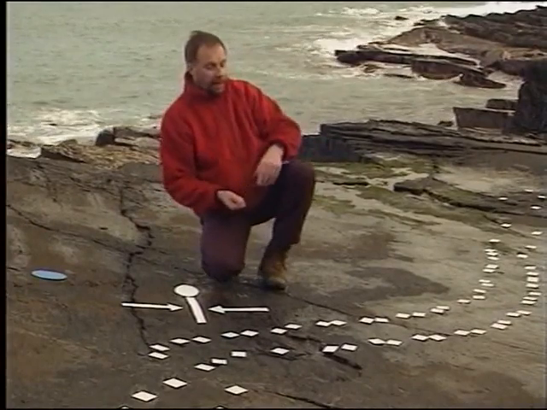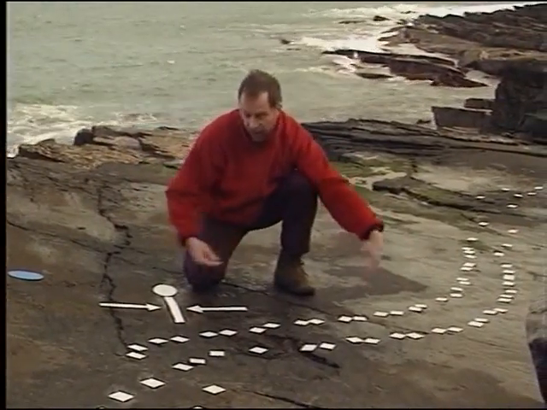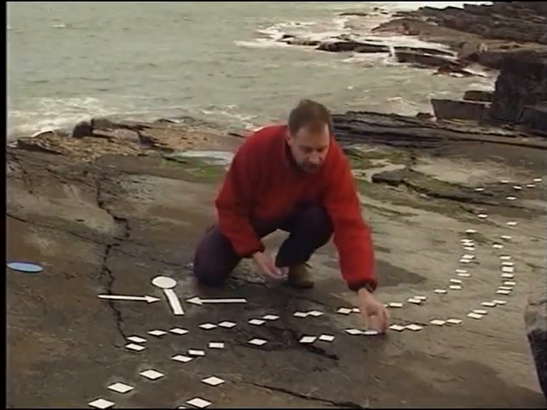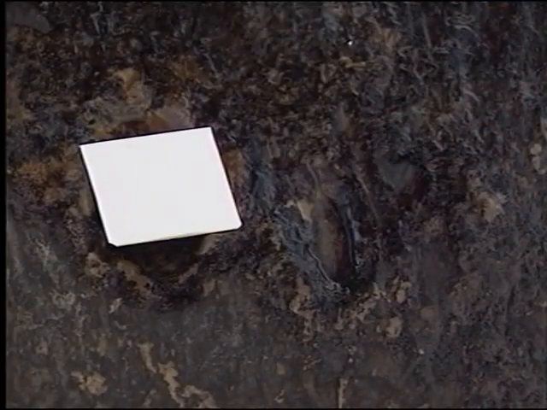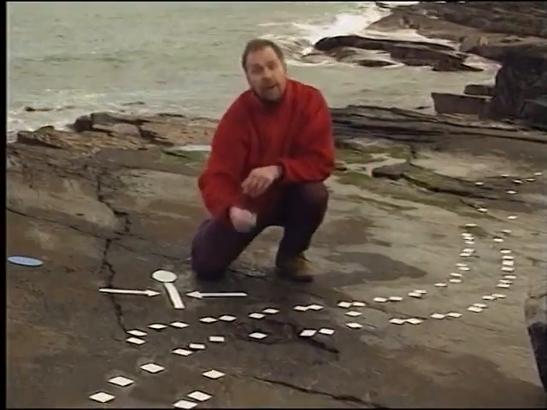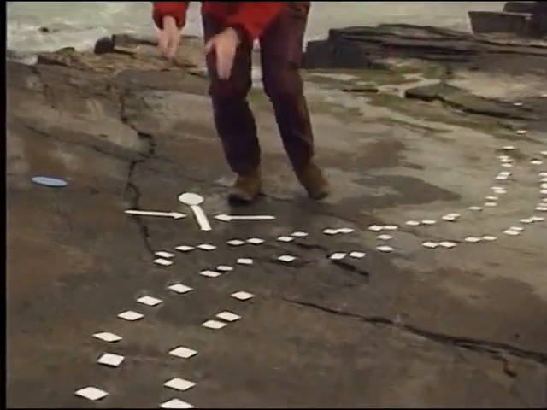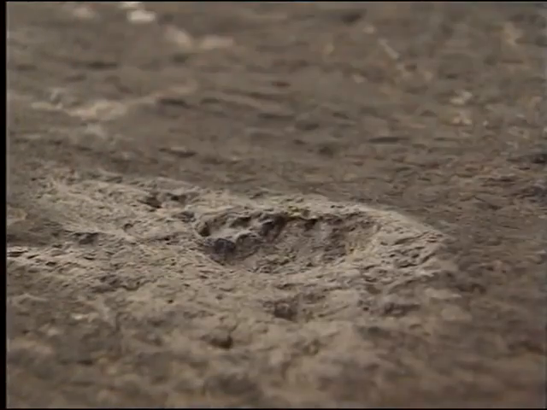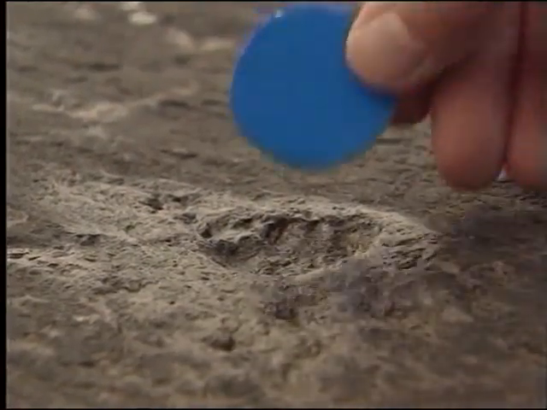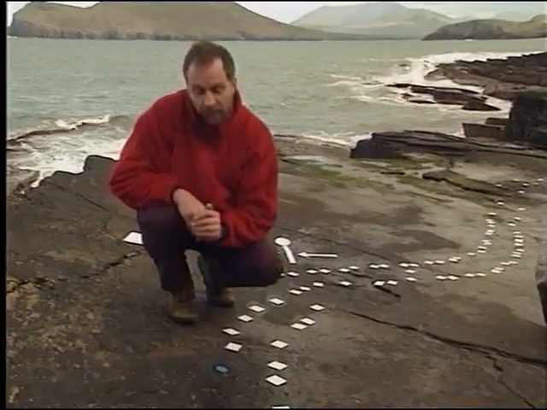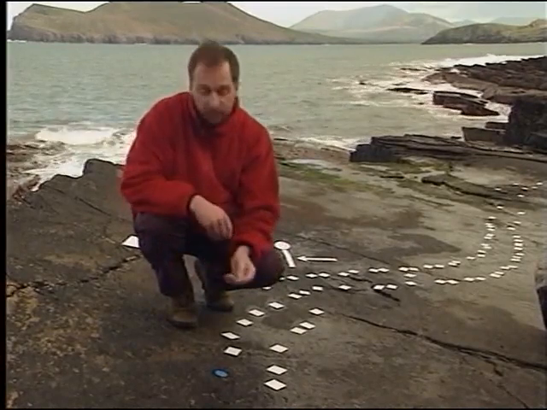One's over here, where the trackway is going across the shortening direction, should become more elliptical. Let's have a look. And there we are. That one is more elliptical. Now, further round here, where the trackway is turned through 90 degrees, these should become more circular. And surprise, surprise, they are. Well, okay, that's what we would expect to find, and that's indeed what we see.